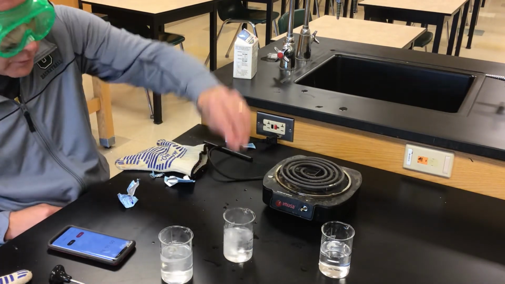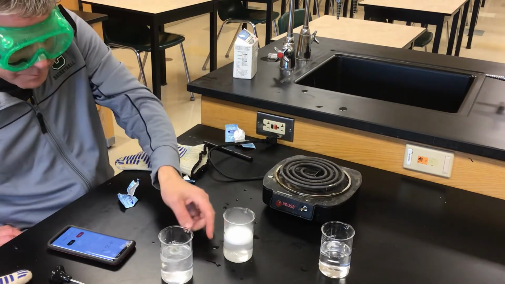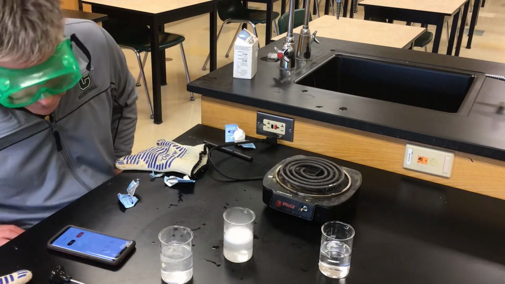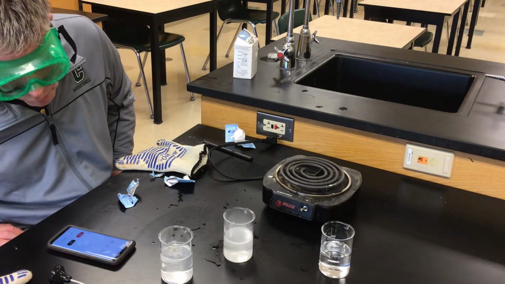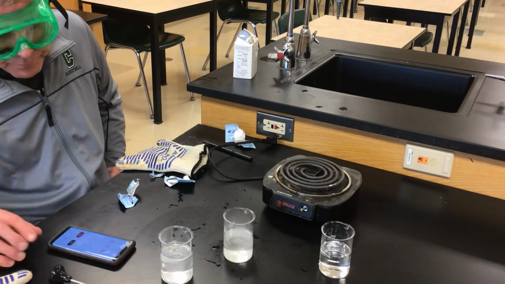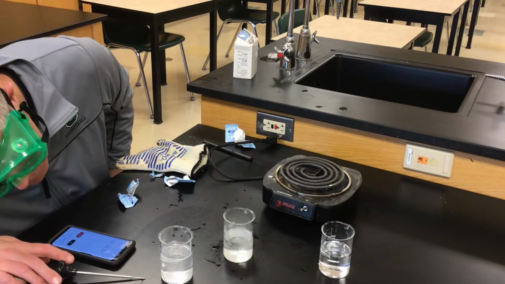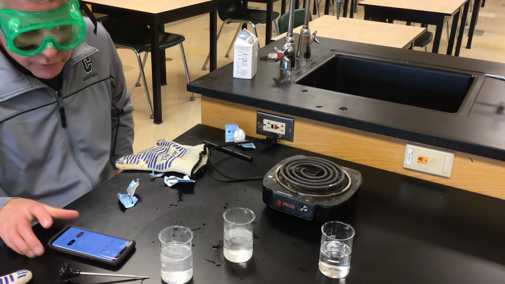Get rid of some of this other leftover Alka-Seltzer I have here. That hot one still cooks pretty good. But at 11 degrees, it's going, but it's obviously going at a slower rate.